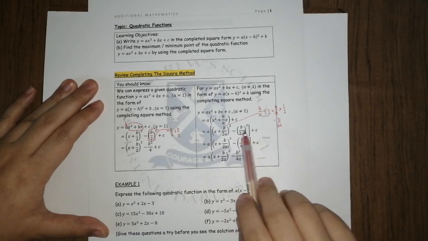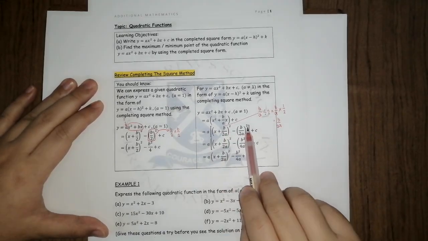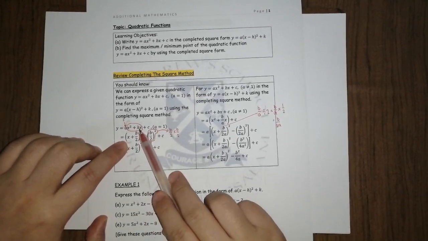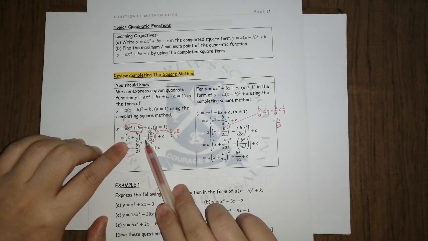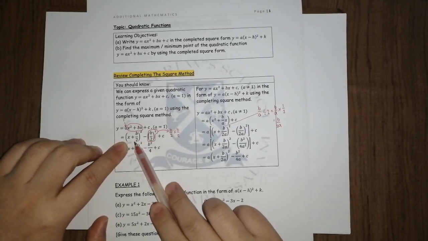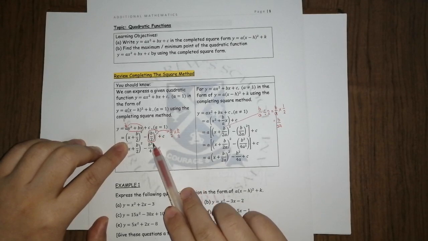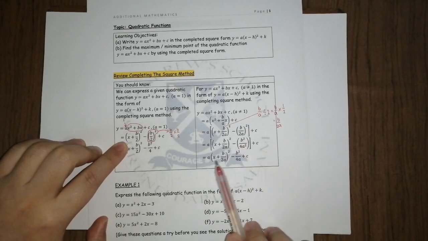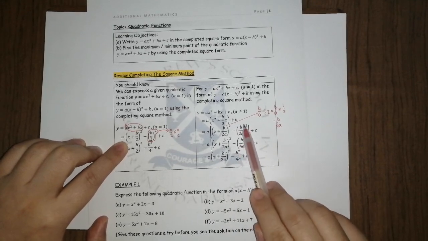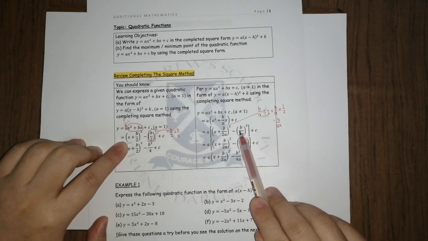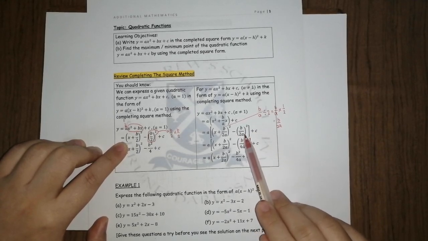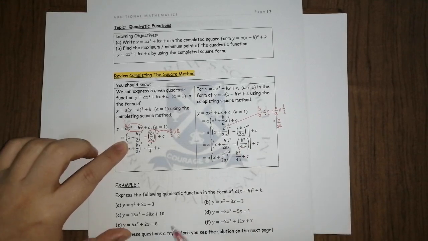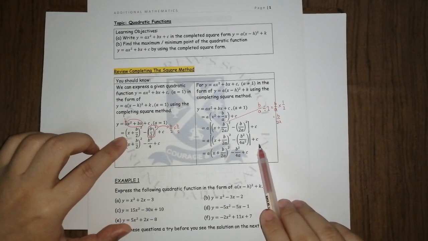Then we minus that coefficient square. It's the same as the first case: we divide the coefficient of x by 2, then minus that expression square. Simplify that: b over 2a square means b over 2a times b over 2a, which gives you b square over 4a square. Everything else remains the same.